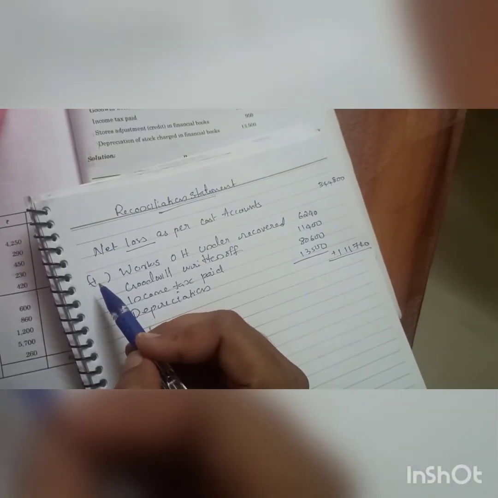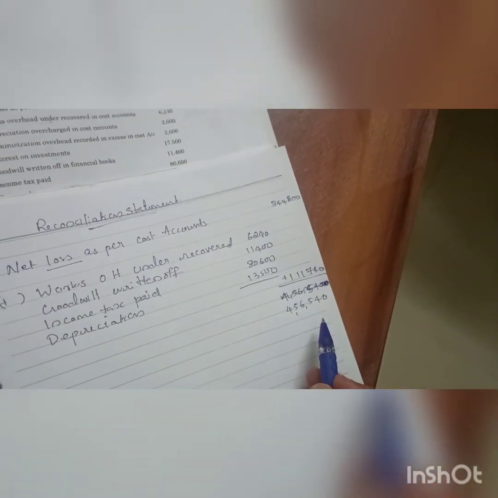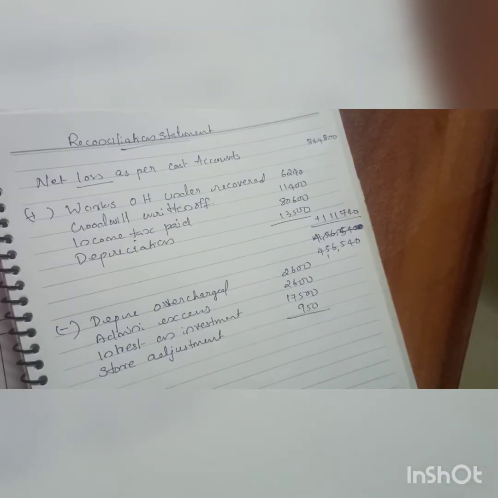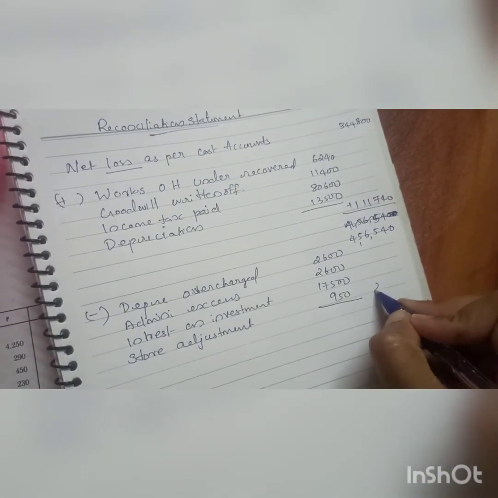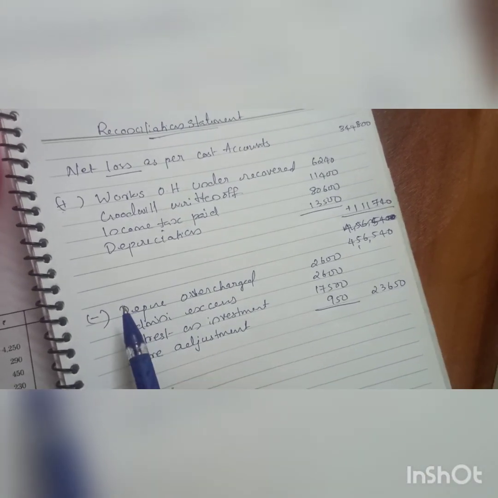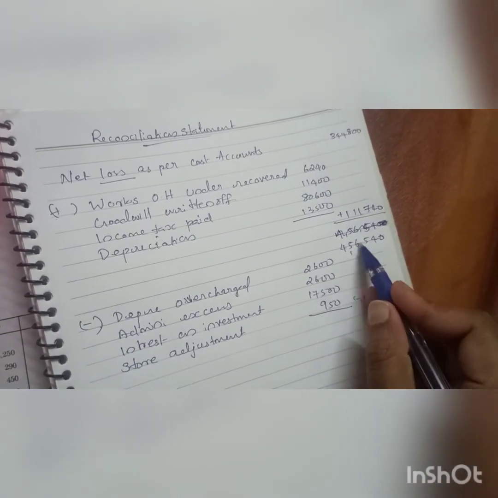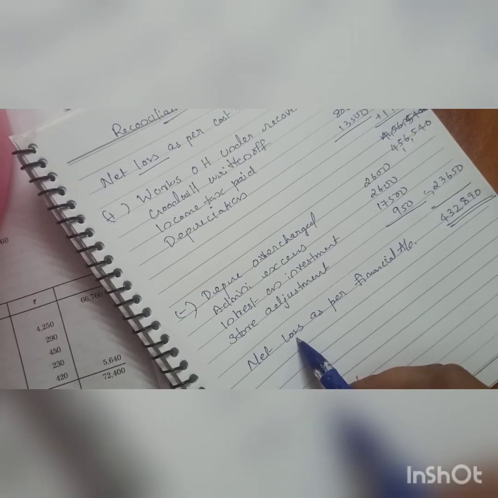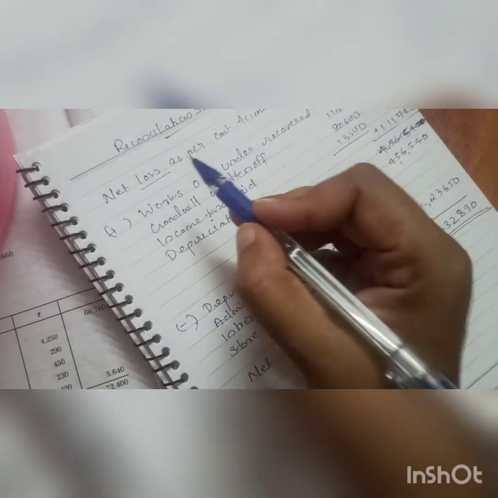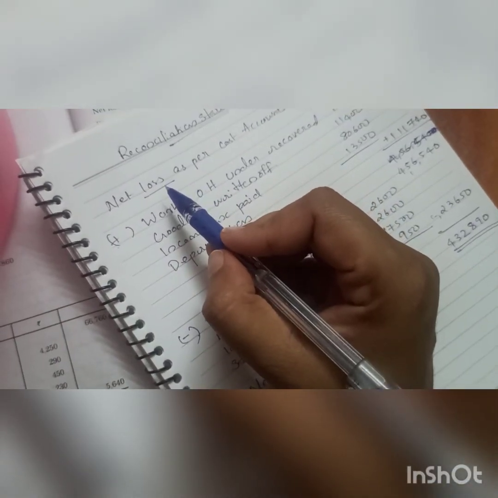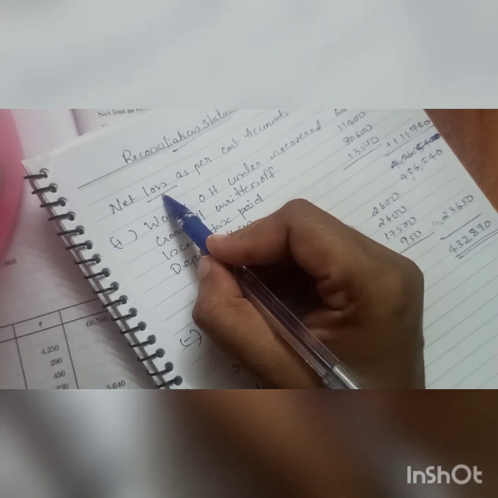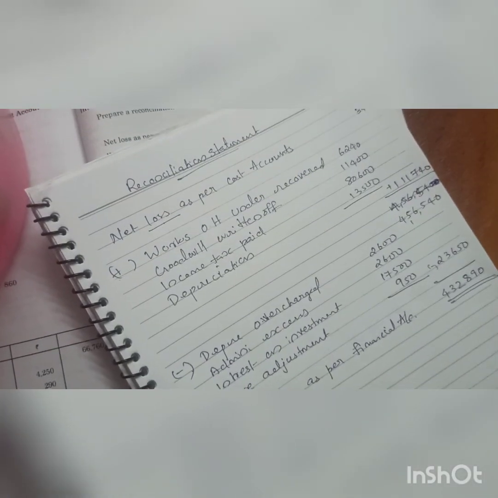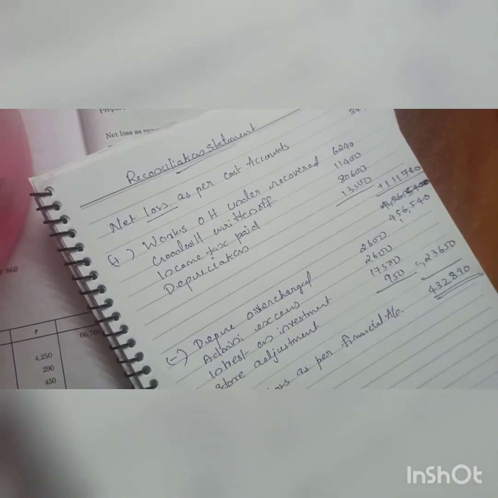See the under recovered, actually we have to minus, but here we have added. Goodwill written off, it is an expense, but here we have added. Income tax paid, that is also an expense, but here we have added. Depreciation is an expense, actually we have to minus, but we have added. When we add these items, we got 4,56,540. Then along with that we have reduced so many items. See, those were all items which actually we have to add, but here they have given the net loss. Because of that, whatever we have to add, that we have to minus or less.